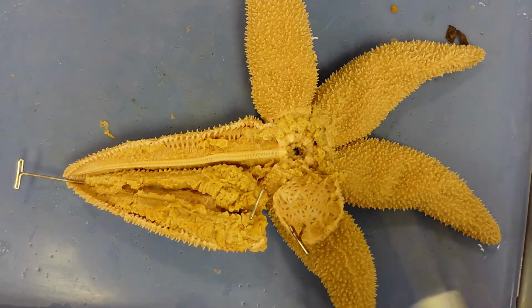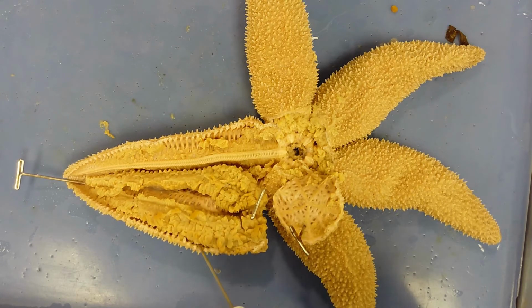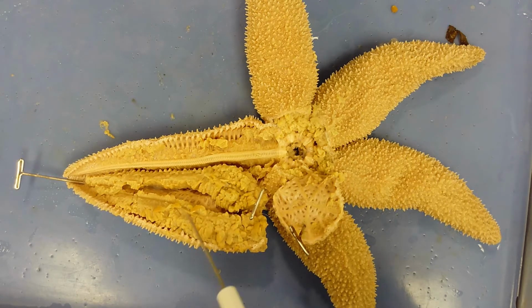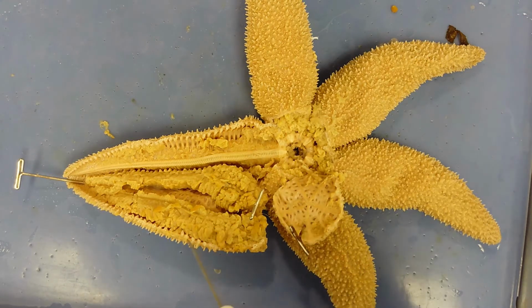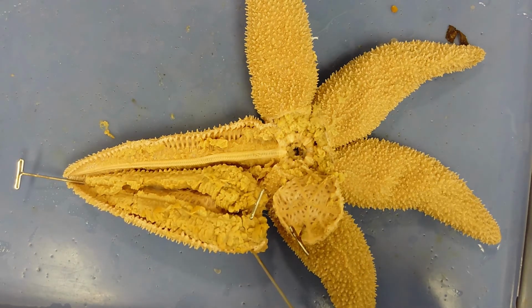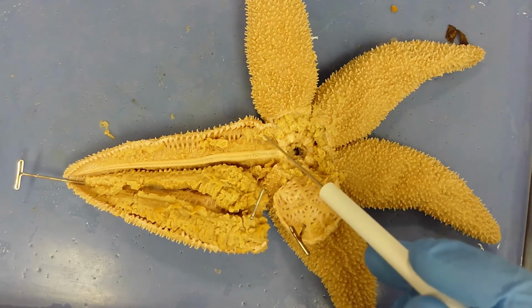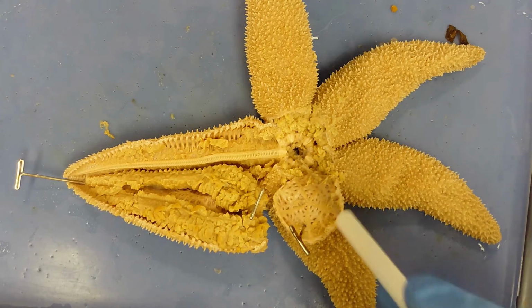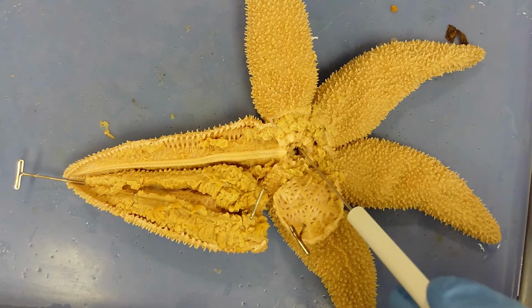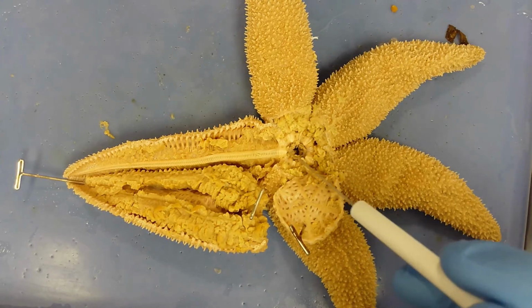The other major structures that you can see in these arms are the digestive glands right here and the gonads right here. The digestive gland is attached to the aboral side of the starfish. The gonads are found on the oral side. The digestive gland is on the aboral side so it can connect to where the pyloric stomach is right here. On the underside of this ring is where the cardiac stomach is attached.